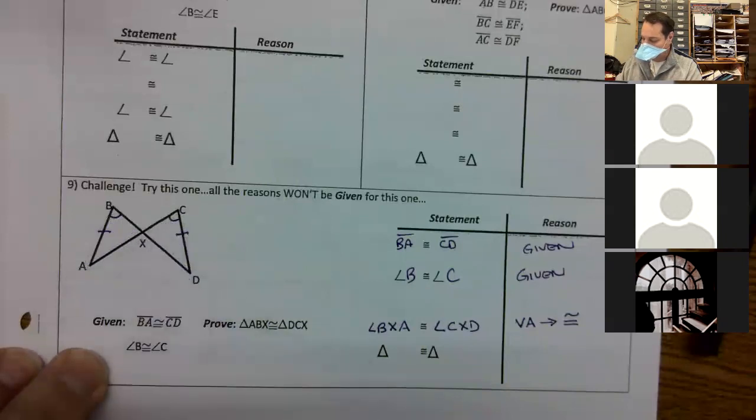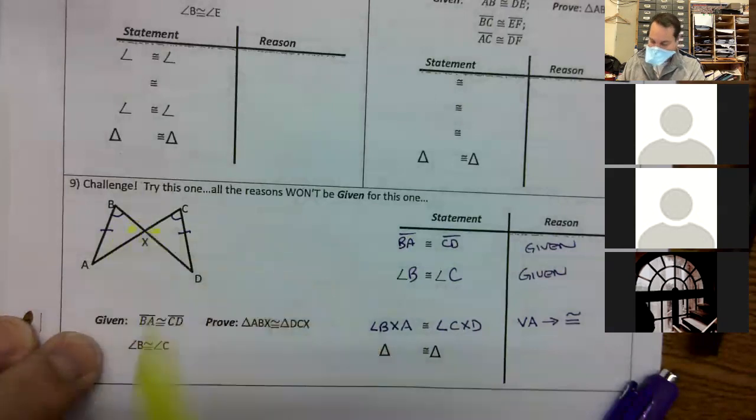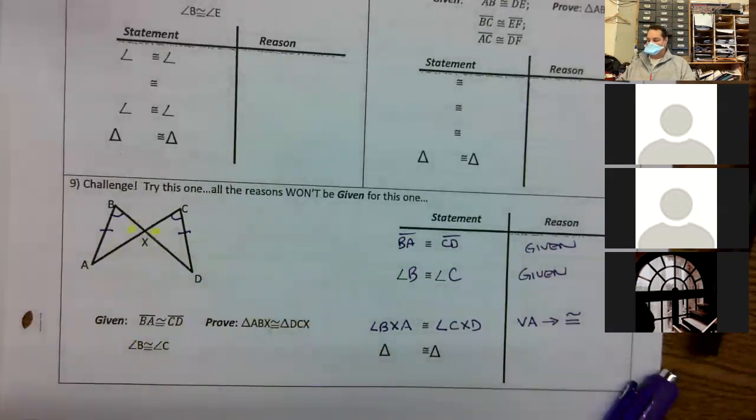BXA and CXD. These 2 yellow ones. Oh, again, that's why it's so important the way we write it, isn't it? Because BAX is a totally different angle than BXA.